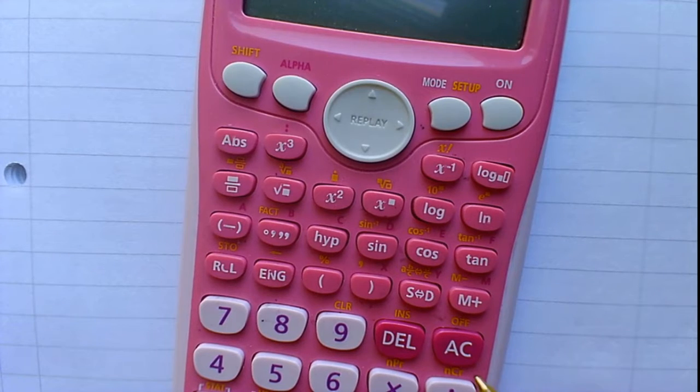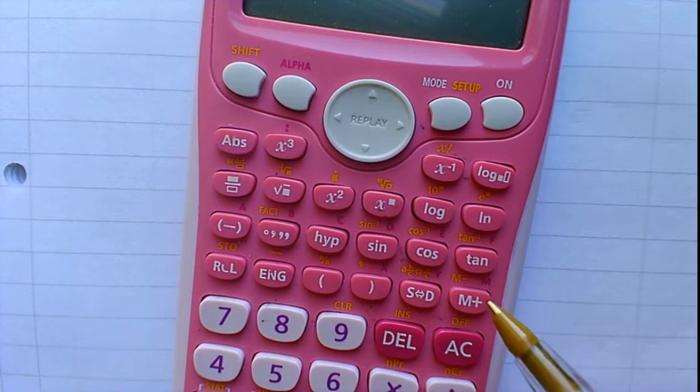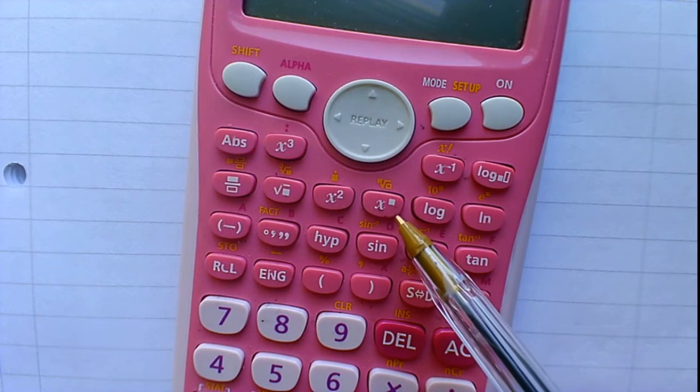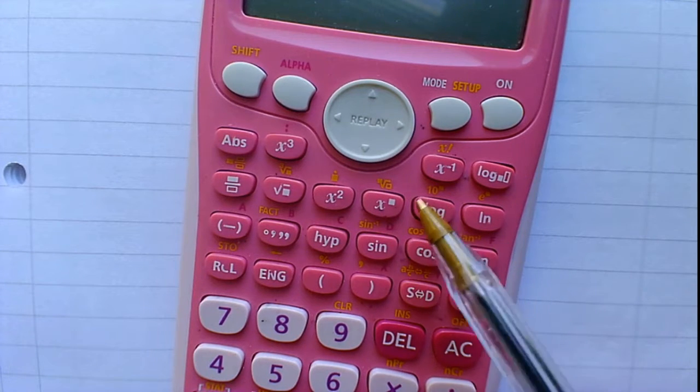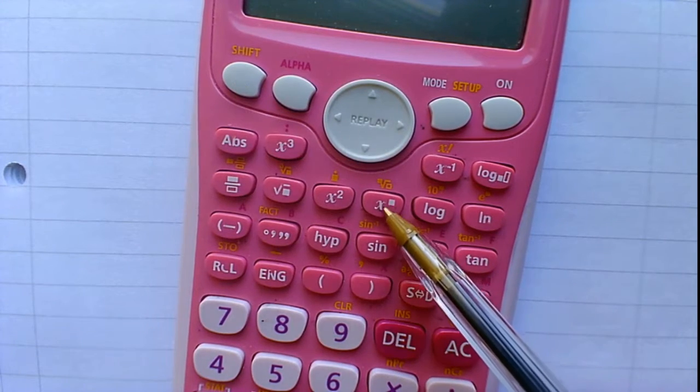In this video we're going to look at the power button. That's the X with a box next to it. As well as that, we're also going to be doing the inverse of powers, which are roots. And to do that, we're going to press Shift and then the power button.